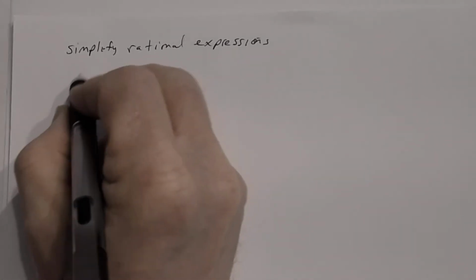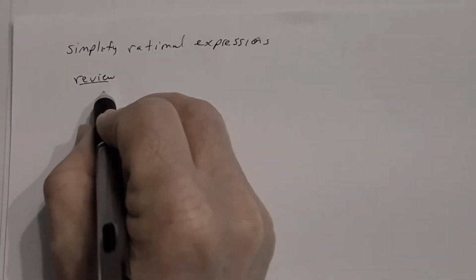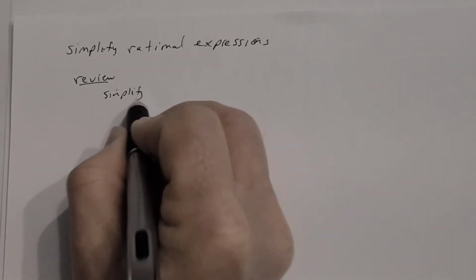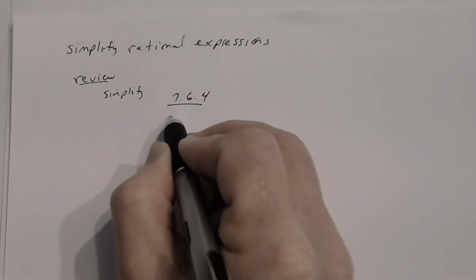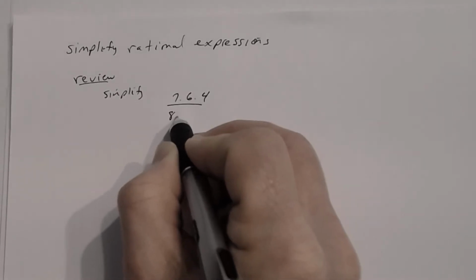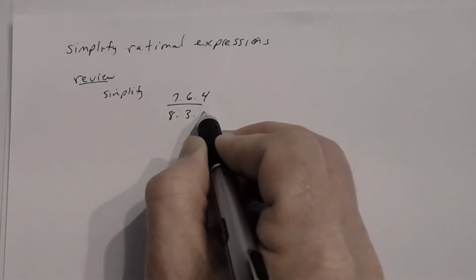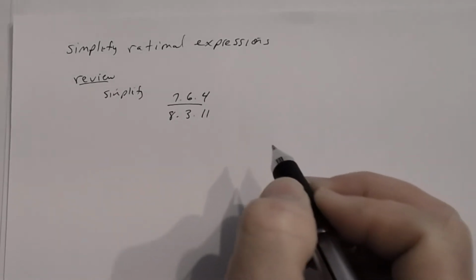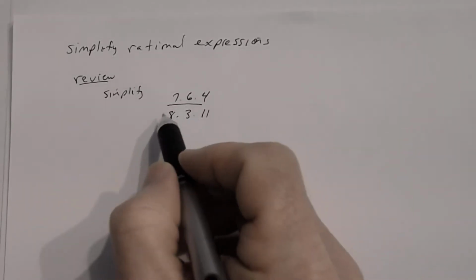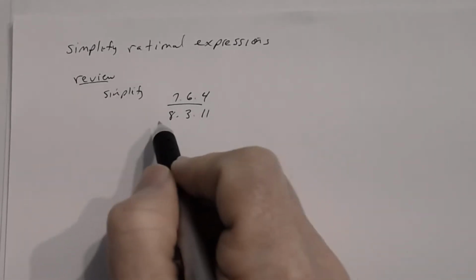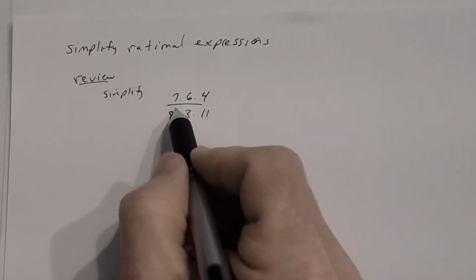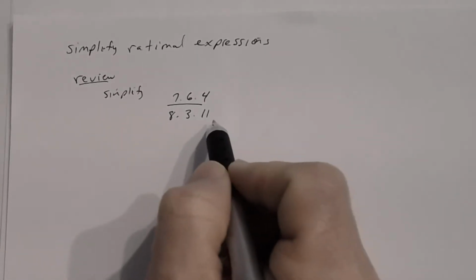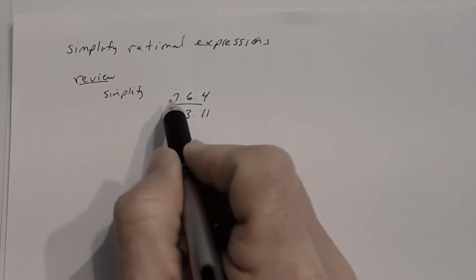But let's review something first before we go on. Recall that if I want to simplify this expression, let's say I had 7 times 6 times 4 divided by, let's say, 8 times 3 times, let's say 11. Basically, what you did when you simplified this was you looked at each of the factors in the numerator and saw if you could reduce it with any factors in the denominator. If you look at 7, I can't reduce with any factor in the denominator because none of these factors have a factor of 7.